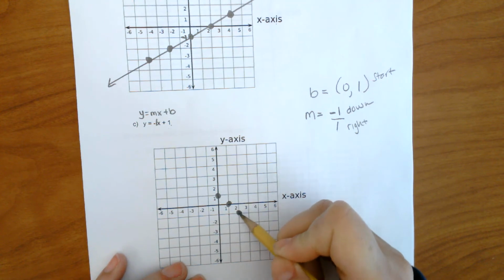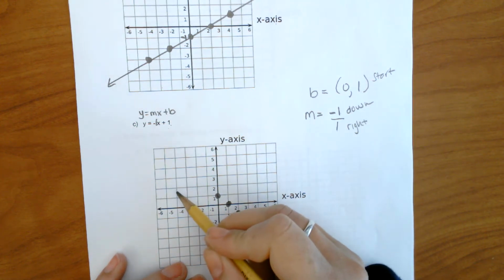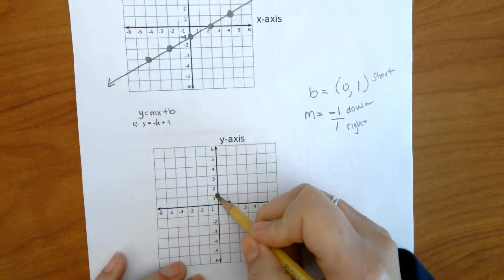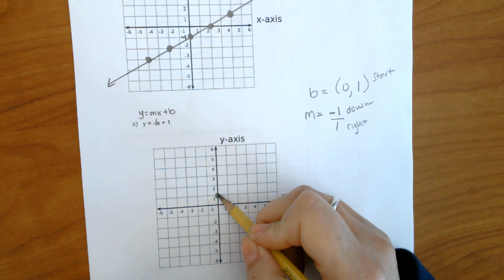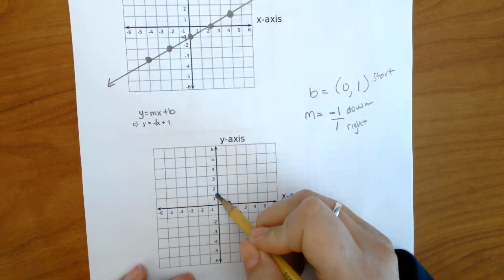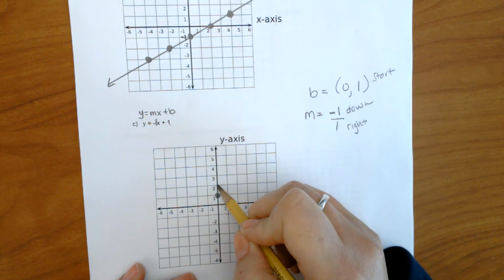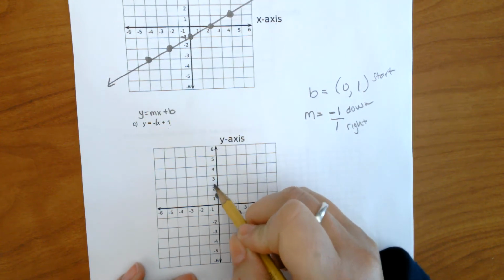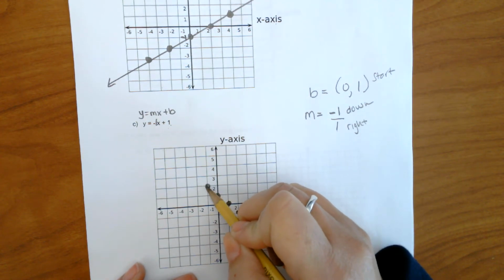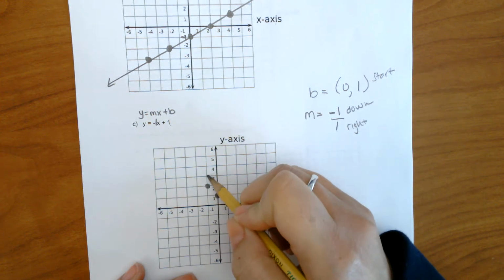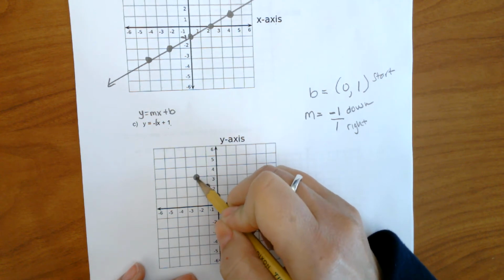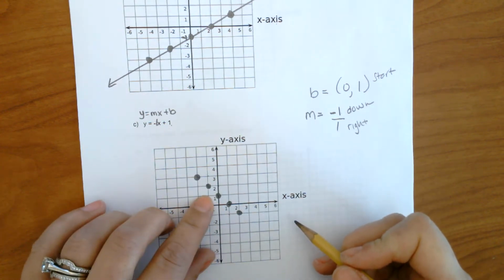Now that we have a couple points over on the right side, let's go back and get some points on the left side. So go back to your start point. Instead of going down, yes, we're going to go up. And instead of going right, yes, we're going to go left. So up 1, left 1, up 1, left 1. And you can pretty much see the pattern.